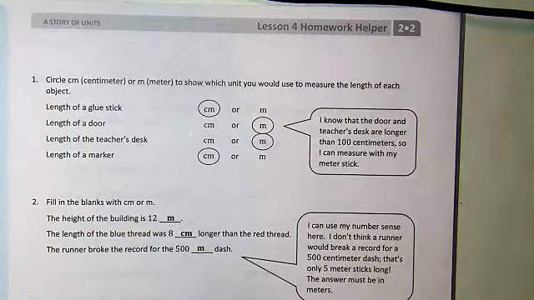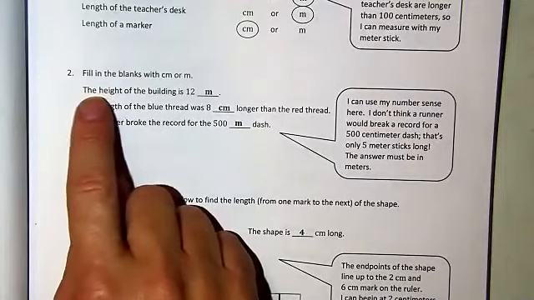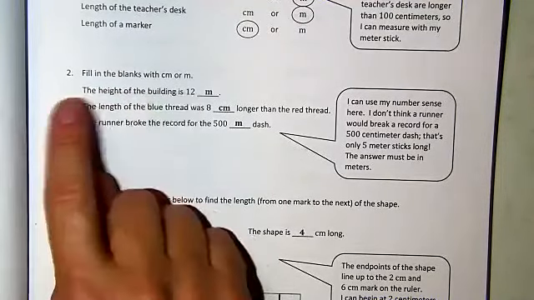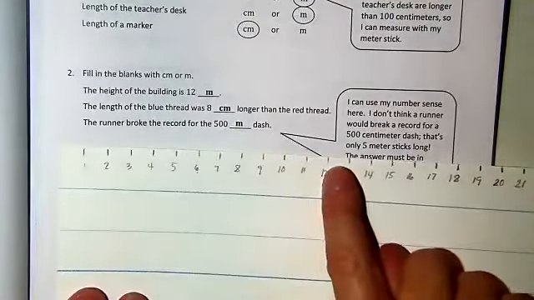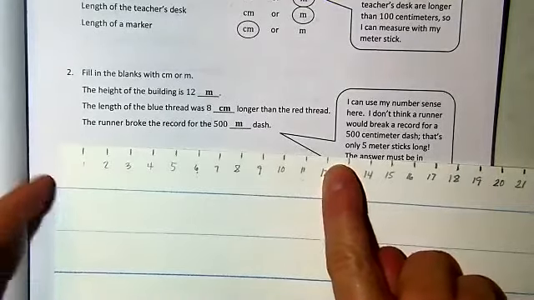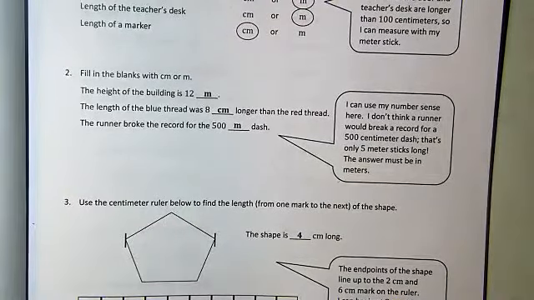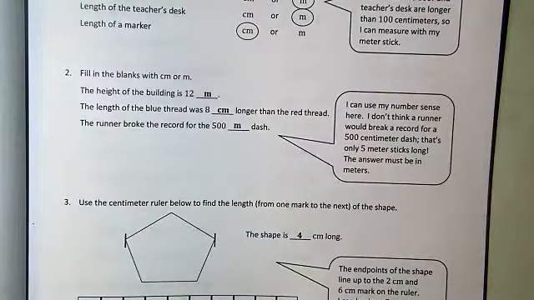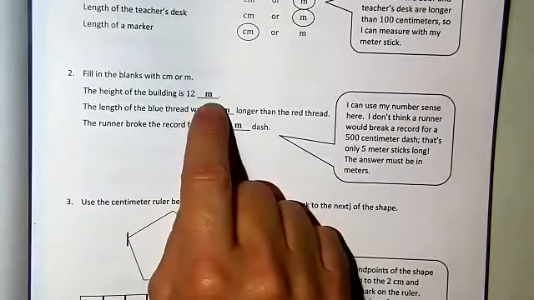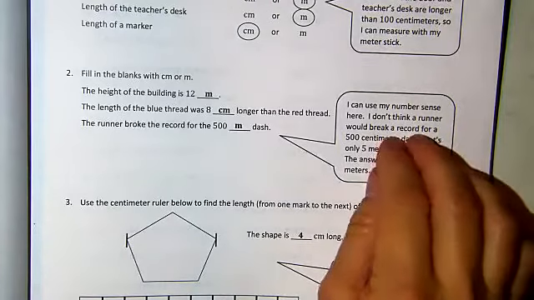So down here, it's the same idea, but they're giving you numbers. So filling in the blanks, this is something that was done in class today. If we're talking about the height of a building, if the building is 12 something, do you think it's 12 centimeters? Can a building be that tall? Or do you think it's more likely that the building was 12 meters, right? Okay, so a building is going to be 12 meters tall. It's not going to be 12 centimeters. It just doesn't make any sense. So that's what we're doing. We're using our number sense.